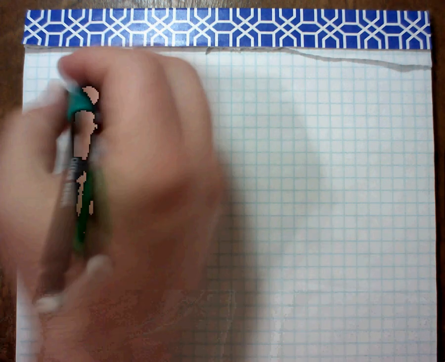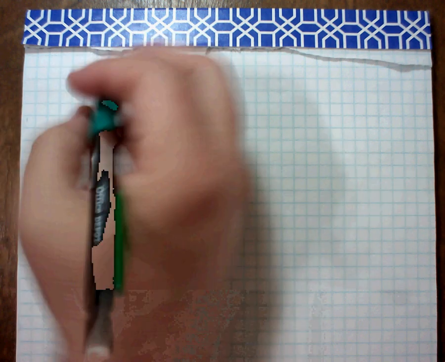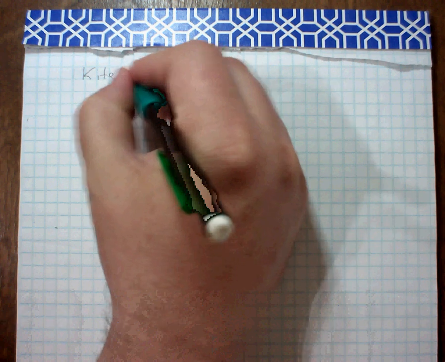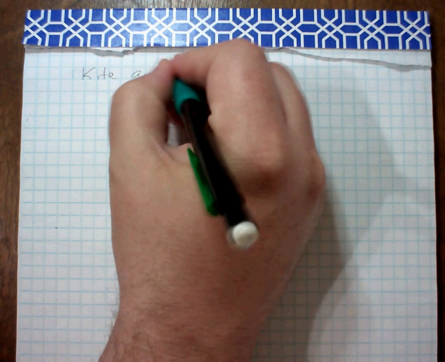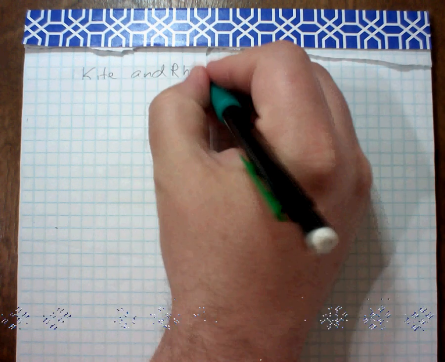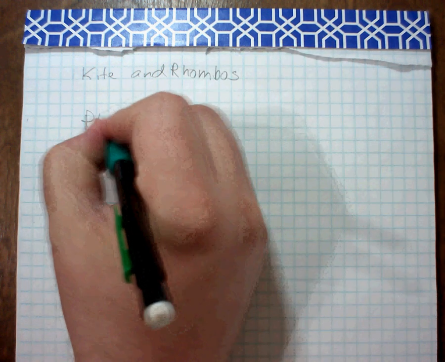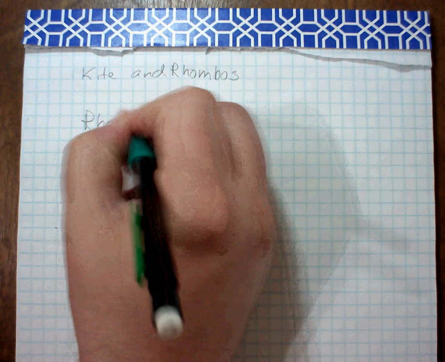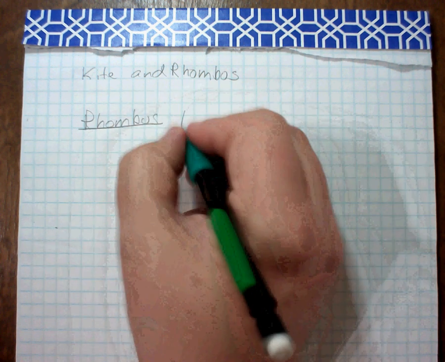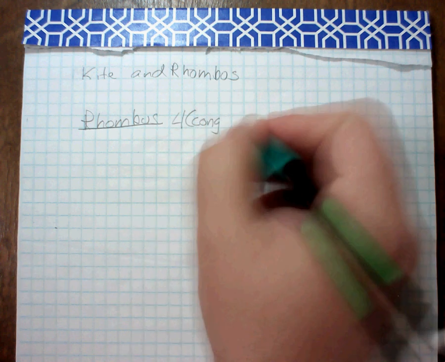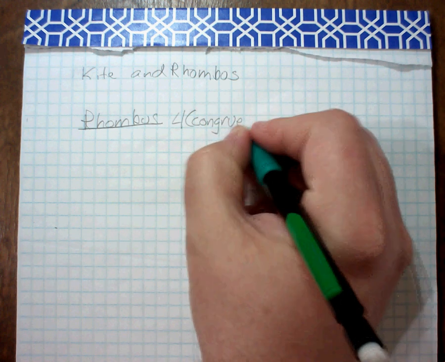Okay, so we're going to do area of polygons today. So let me talk to you guys about kites and a rhombus. Now, a rhombus just has 4 congruent sides. And they're kind of kite shaped.